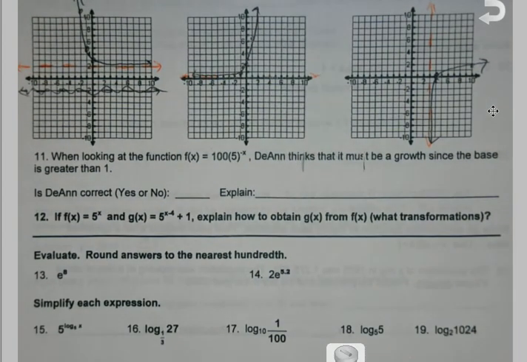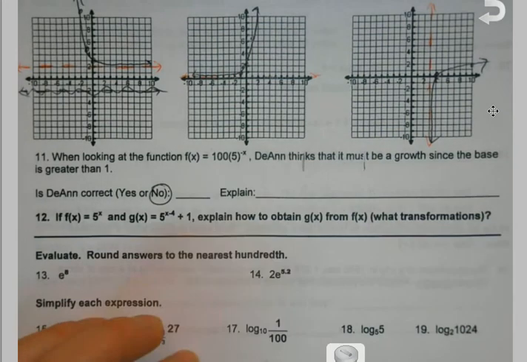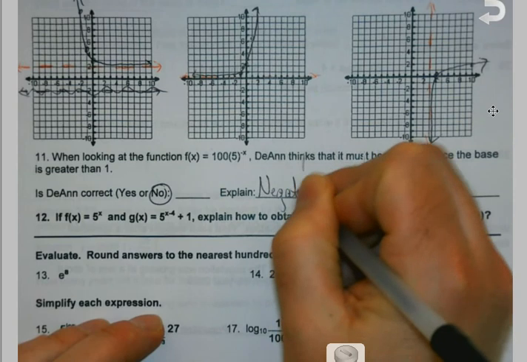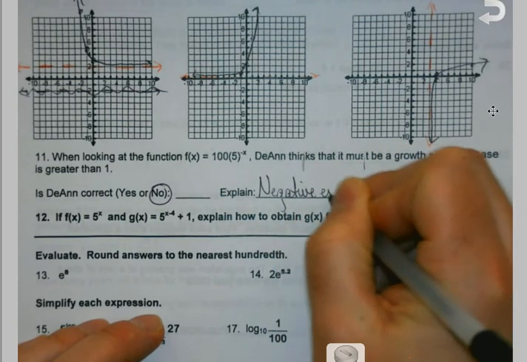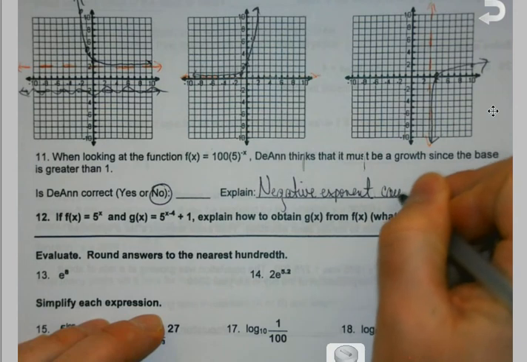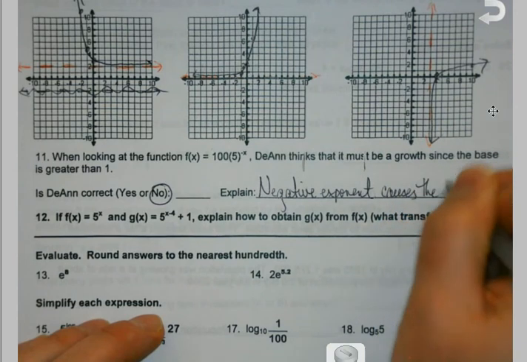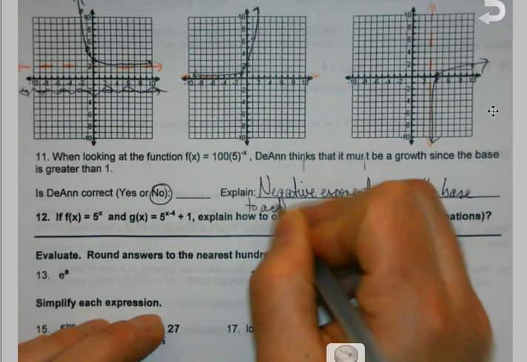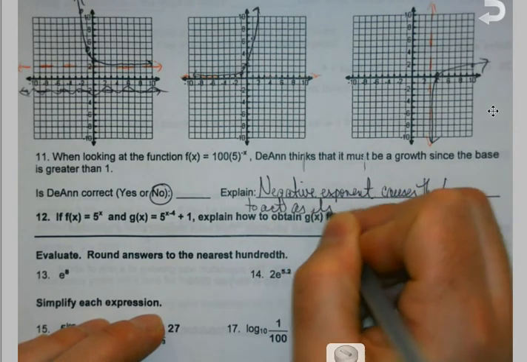When looking at this function, 100 times 5 to the negative x, Deanne thinks it must be growth since the base is greater than 1, which is sensible most of the time. Is she correct, though? No. Well, what happens? Okay. That negative exponent causes the base, my 5, to act as its reciprocal.